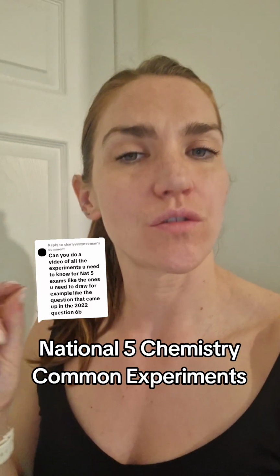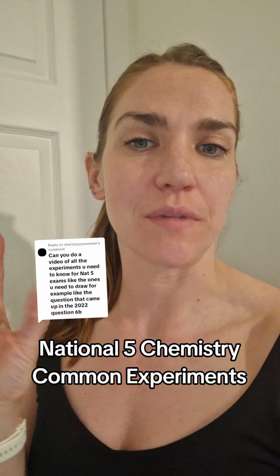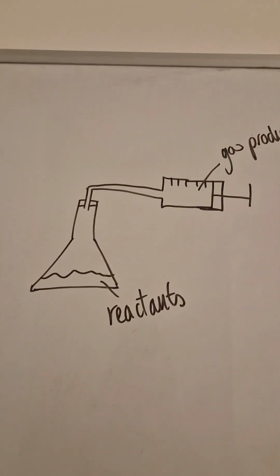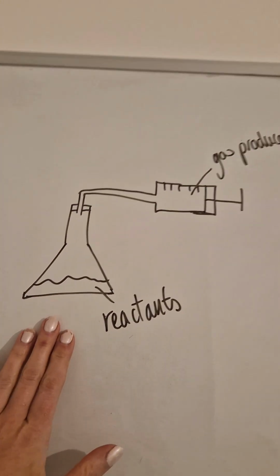National 5 chemists, let's go through some of the main experiments that are sometimes useful when it comes to your chemistry exam. So these are some diagrams that you might see in your exam, you might be asked to complete them in your exam, or you might get an open-ended question that is related to them. So it's a good idea to have a good idea of what these experiments look like.